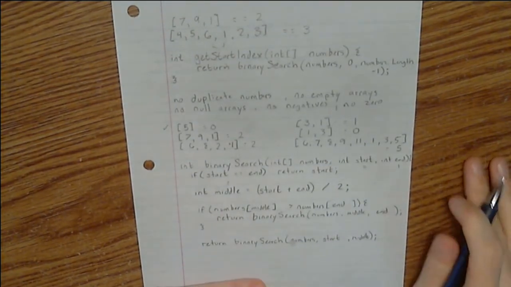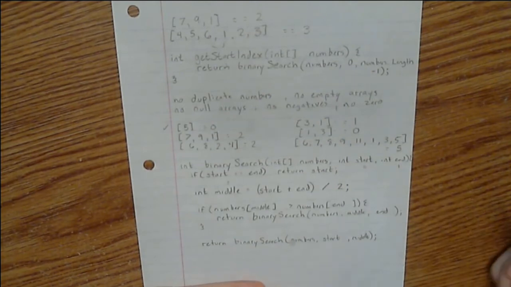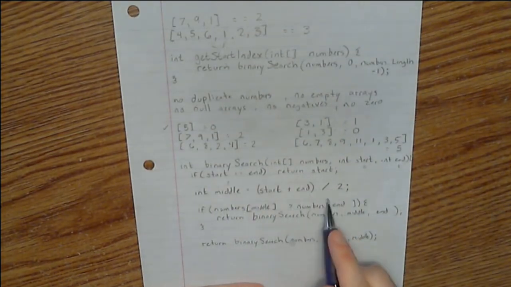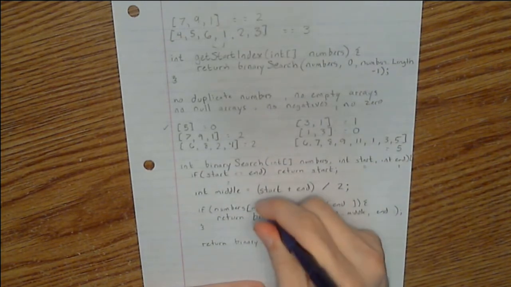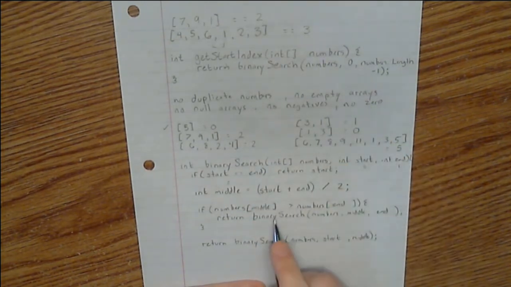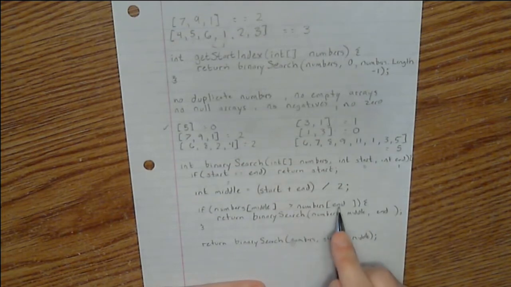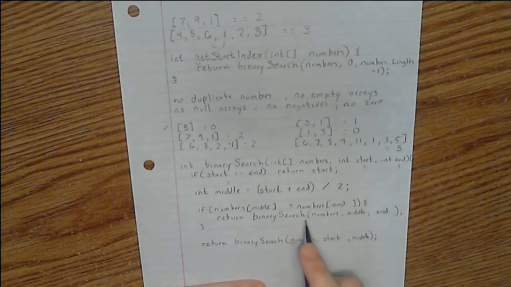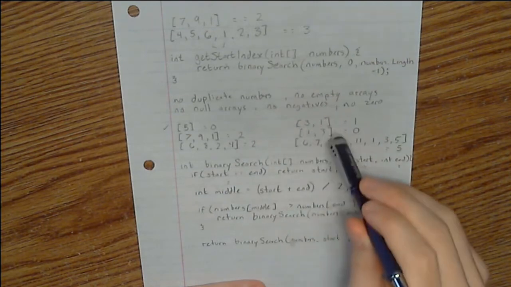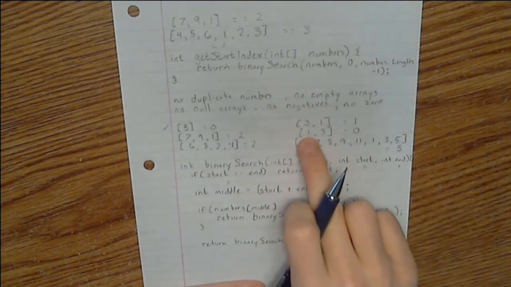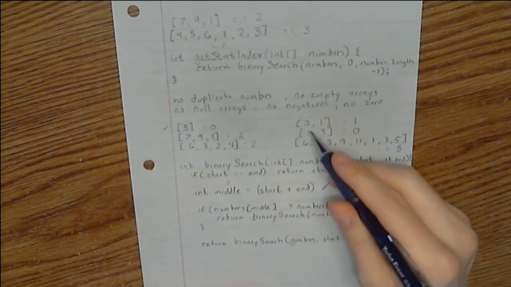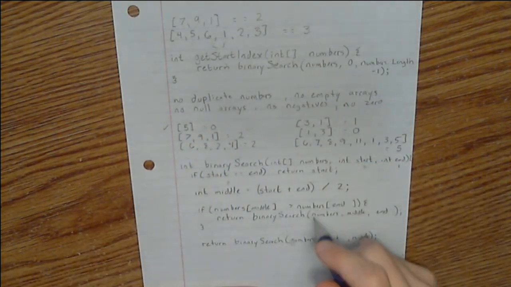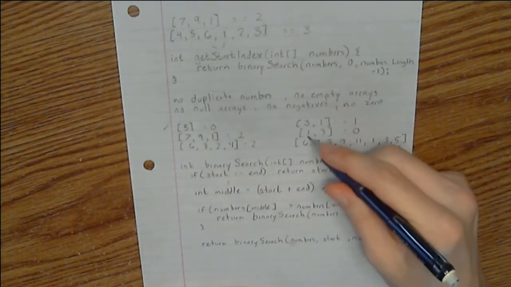Okay, back to the 1, 3 example. Indices remain the same. If our number in the middle, which is now 1, is greater than our number at the end, which is 3, then we want to search the left. Number in the middle is greater than the number in the... Okay, yeah. The middle slash start in this case, which is 1, is greater than 3. False. We do not want to search the right. That's what we want, because our answer is on the left.